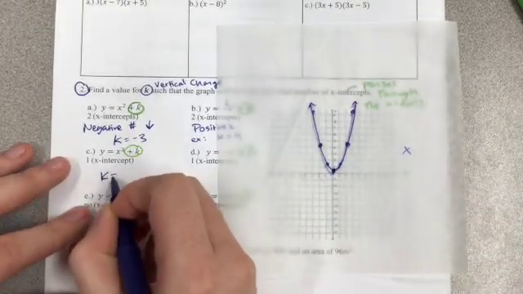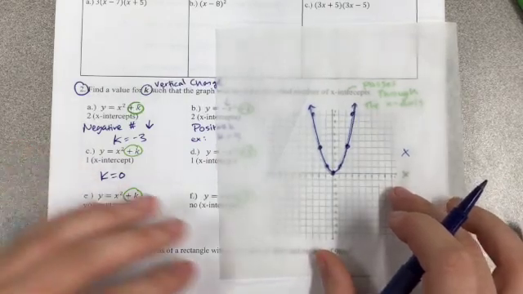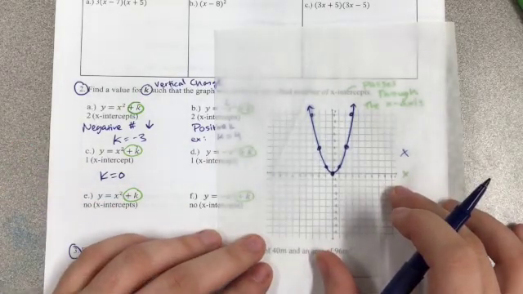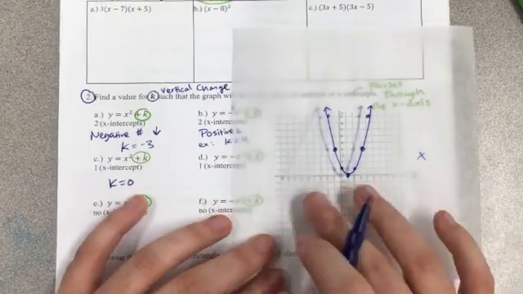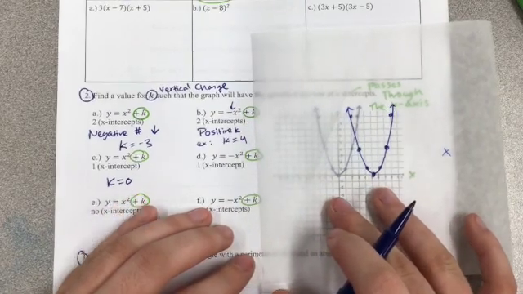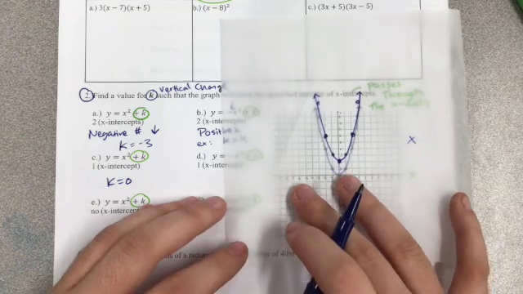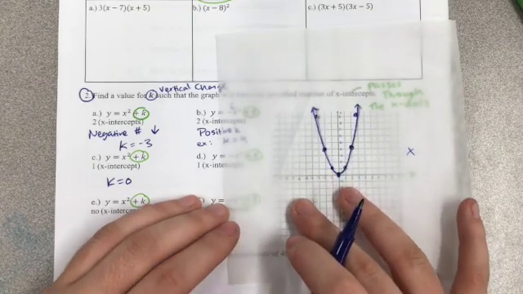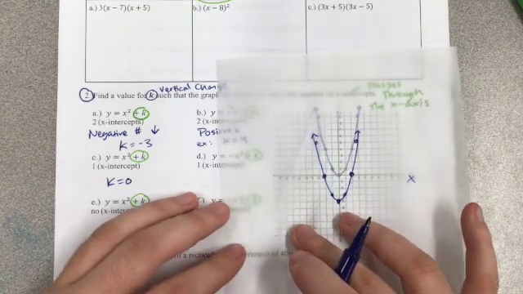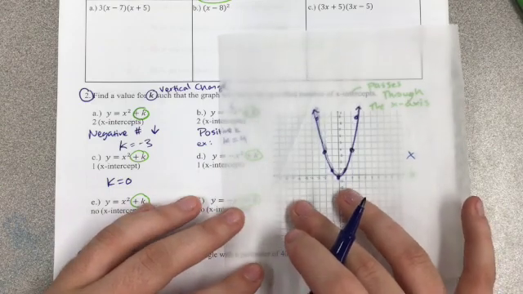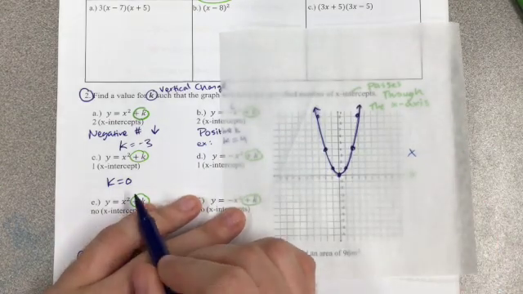K must be 0, meaning I don't want it to go up or down at all. I just want it to stay right there. It can move side to side and have 1 point touching the x-axis, but as soon as I add a k, whoop, we're never going to touch it. As soon as I subtract a k, whoa, it's going to hit it twice. So if I only want it to touch once, I need k to be 0.